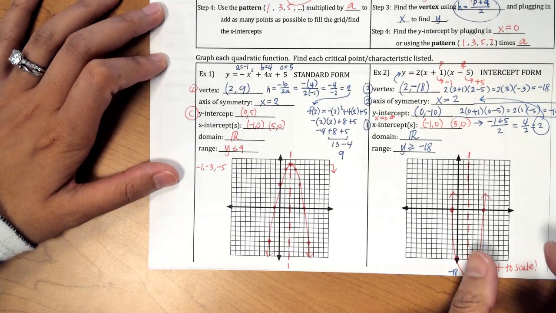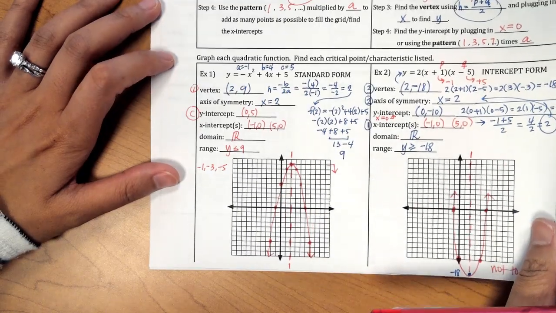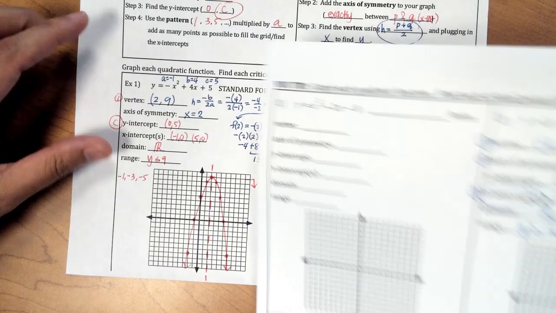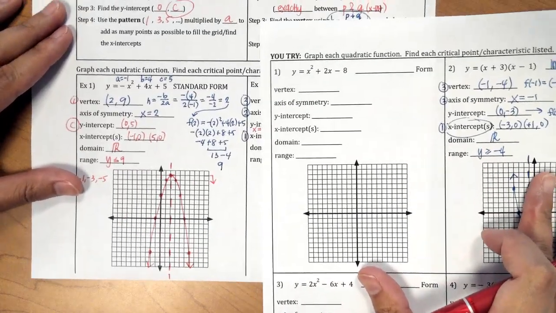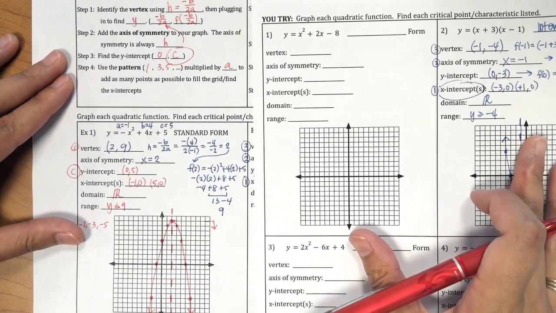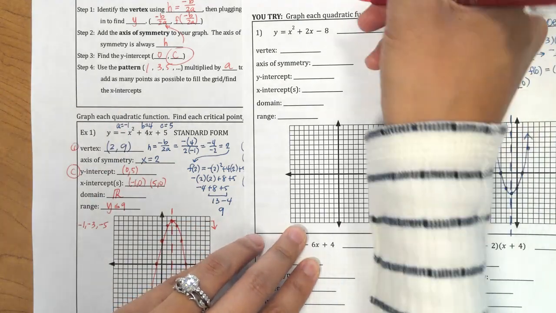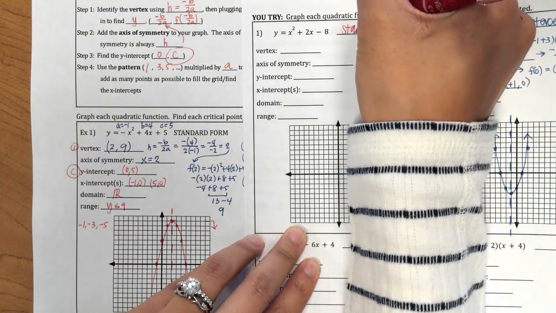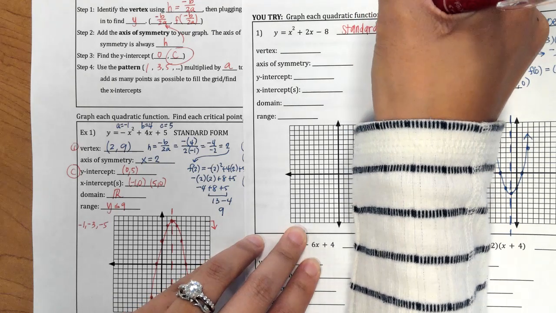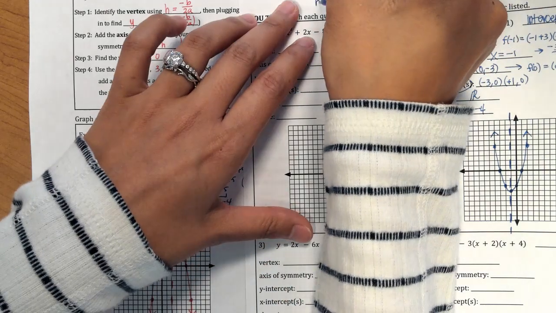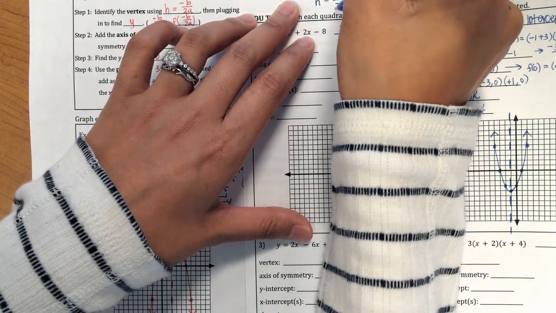Okay. Pause the video at this point. Try the next one, or if you need to hear me explain one more time, I'll be happy to explain the problem. Okay, so here's where you try. We are going to call this standard form. And our vertex, we need to use the formula. H equals negative b over 2a.